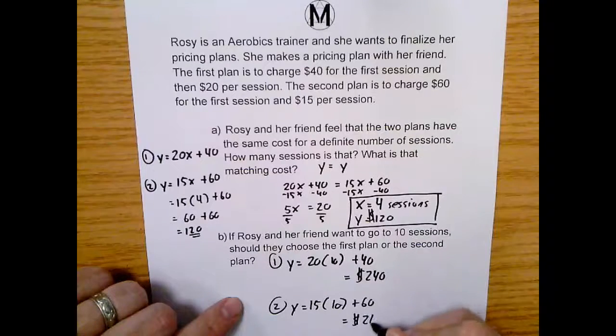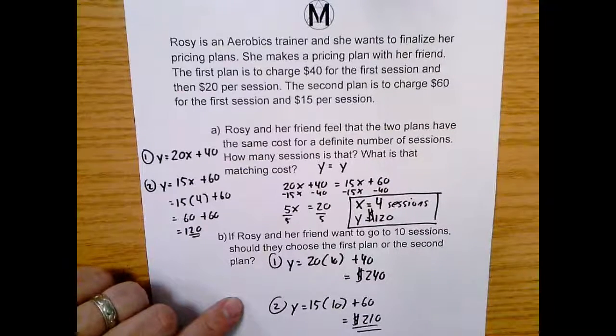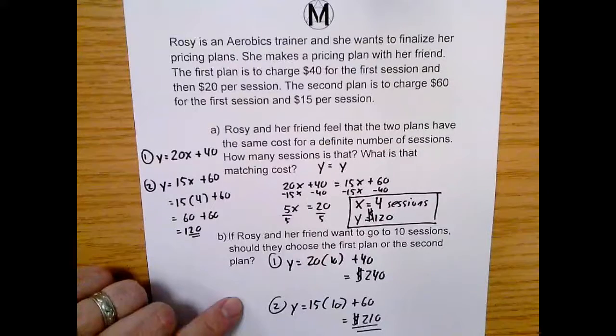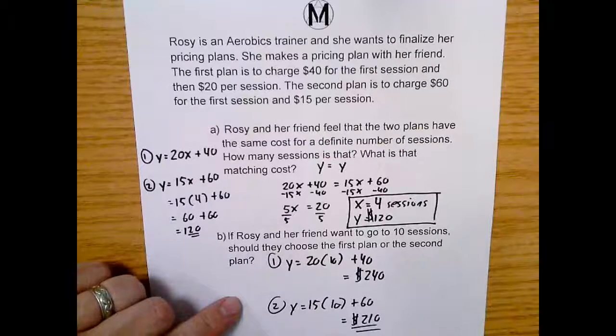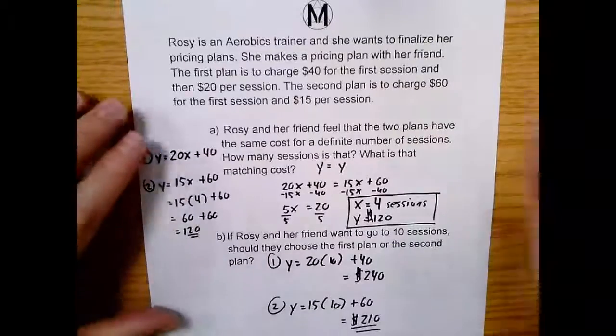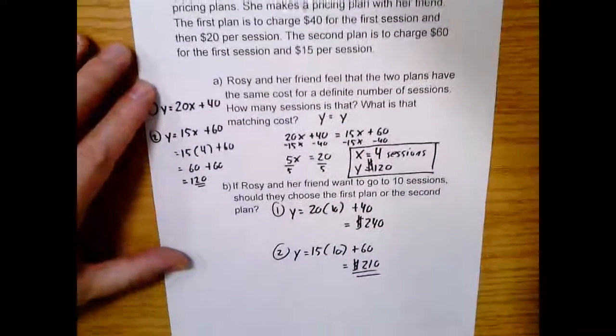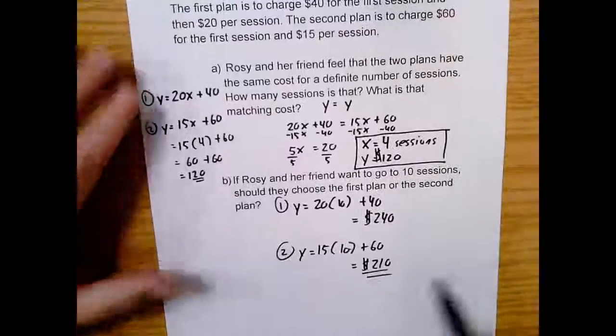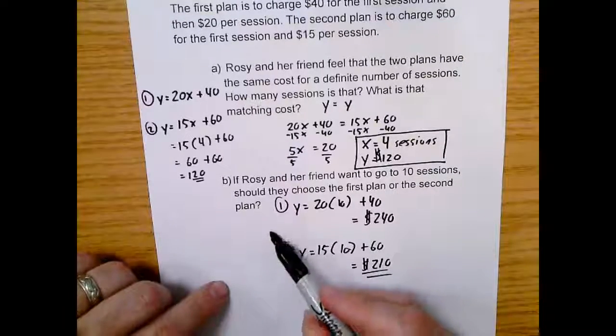Ooh, so you can see you'd actually save a little bit of money if you went to the 10 sessions with plan number 2, right? So that's why it's important to kind of do your math in real life to figure out which plan's best for you, because now they know that they can save money by doing plan 2.